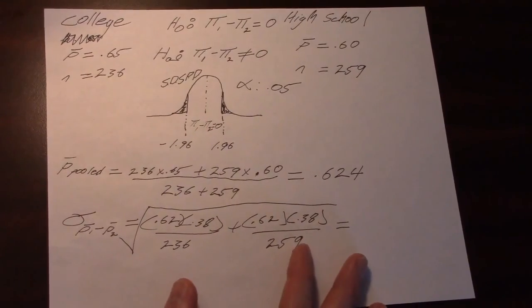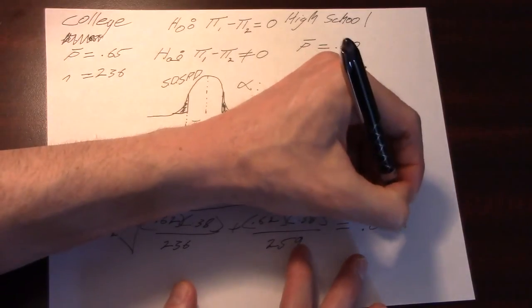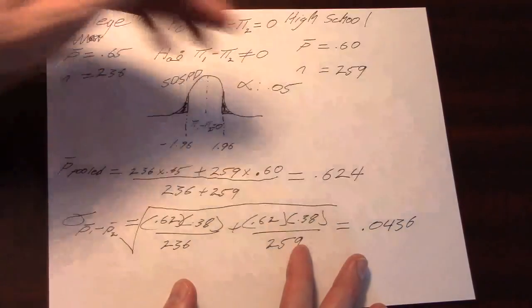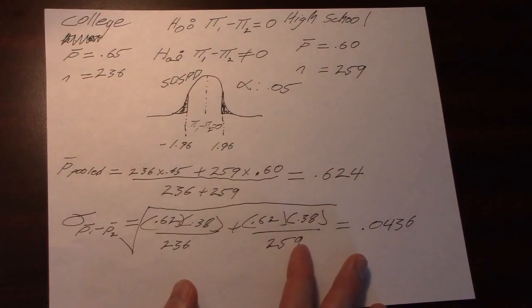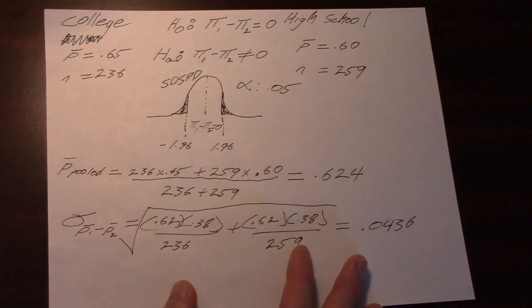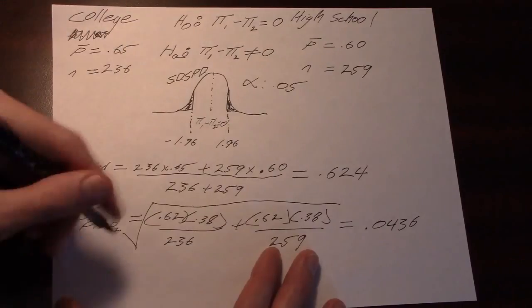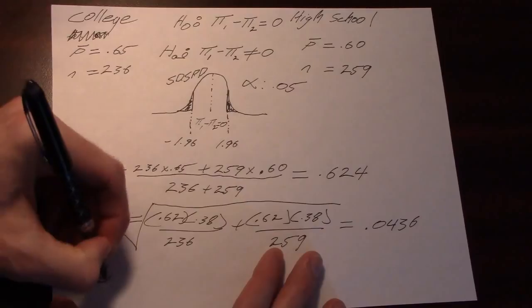That's going to equal 0.0436. I am also going to store that number in my calculator. So it's about 4.4%. I'm going to use that to calculate the test statistic, also known in this case as the z-stat.